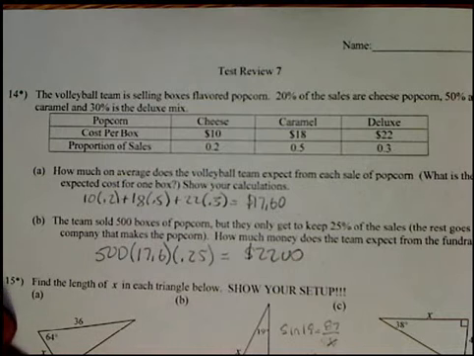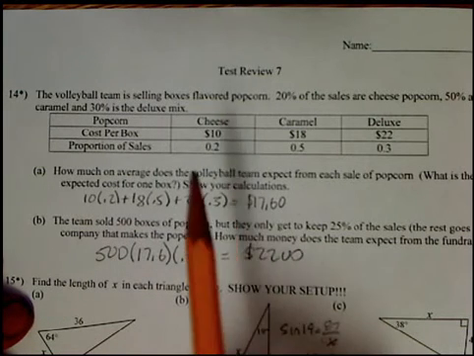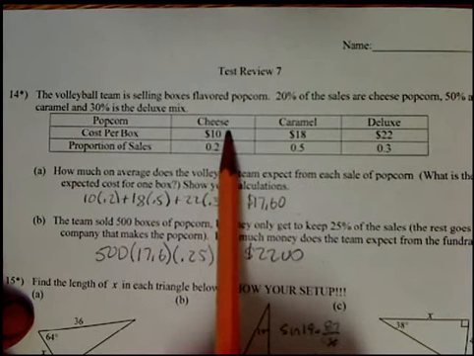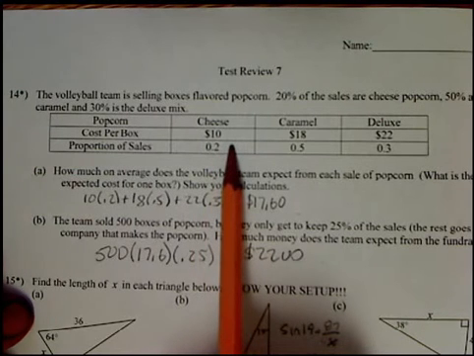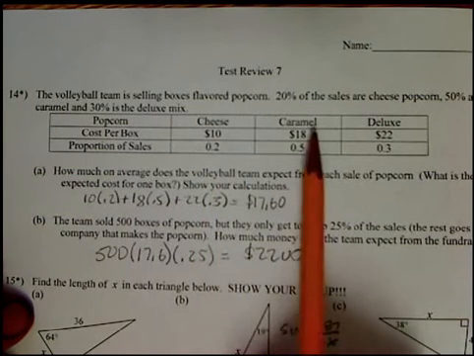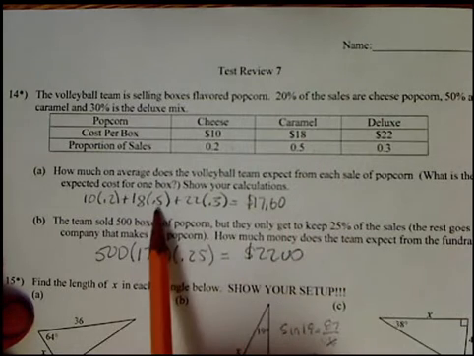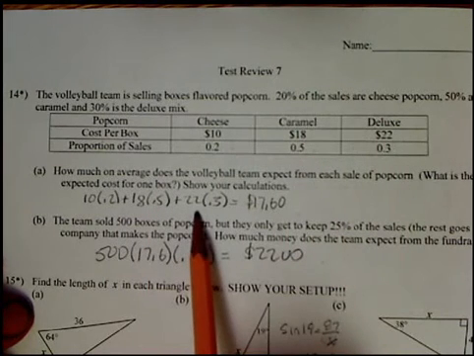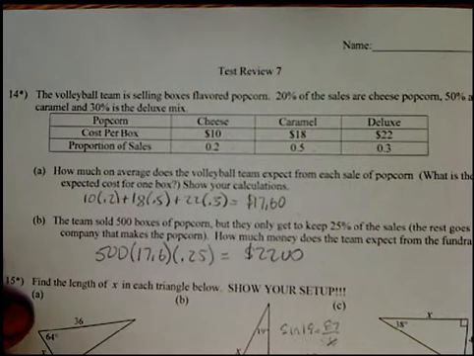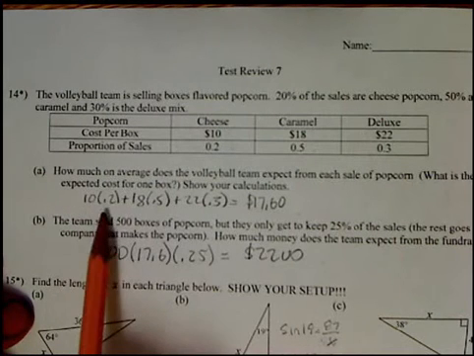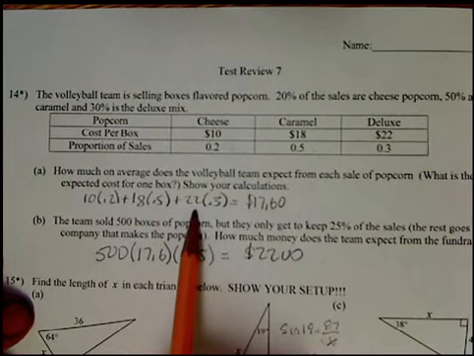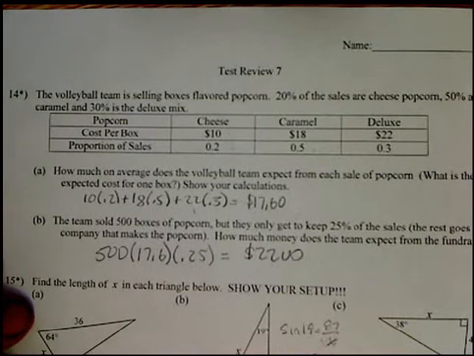So when we go to calculate this out, for the cheese, they're selling at $10 and 20% of them are that. So they're making basically $2 from the cheese, 18 times 0.5 for the caramel, 22 times 0.3 for the deluxe. So if we look at it, 20% were cheese, 50% were caramel, 30% were deluxe at $22. We expect on average to get about $17.60.